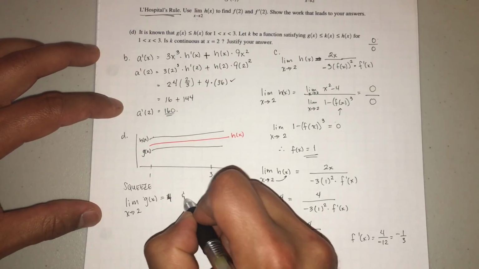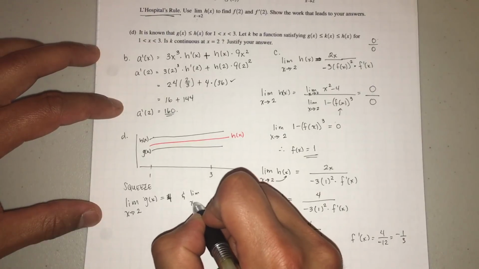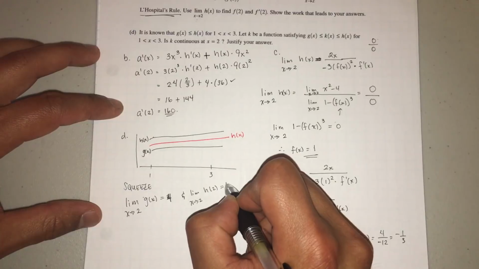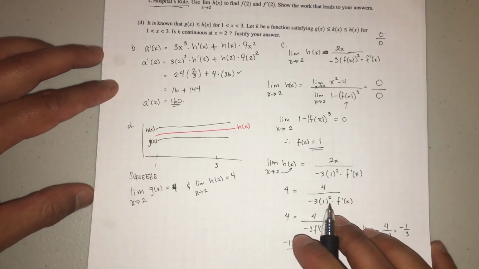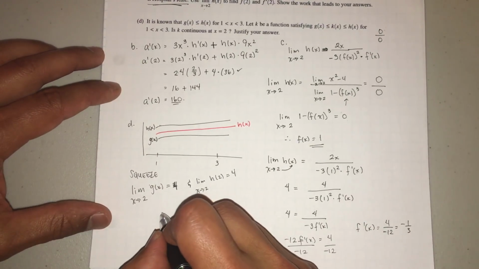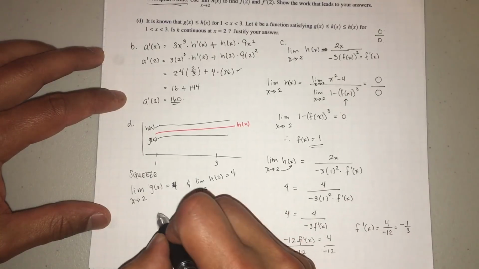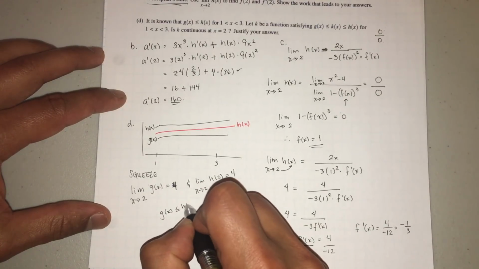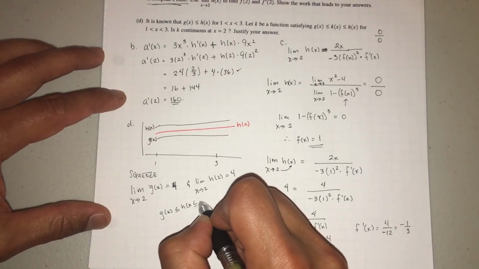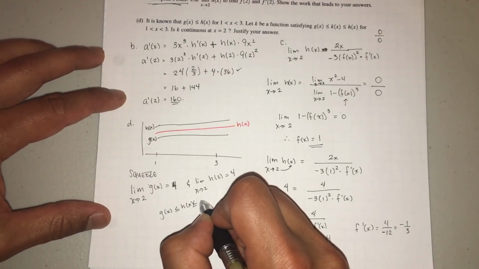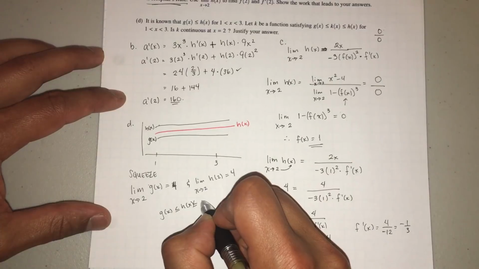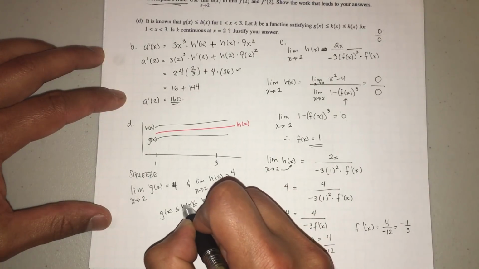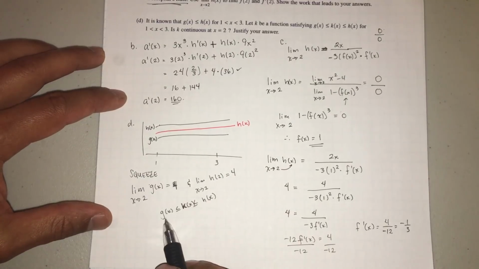And then we also know the limit as x approaches 2 of h of x is equal to 4. And then we know, and you can just use their verbiage, that k of x is between g and h.